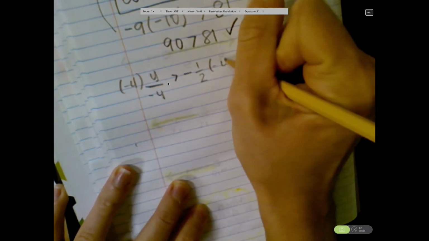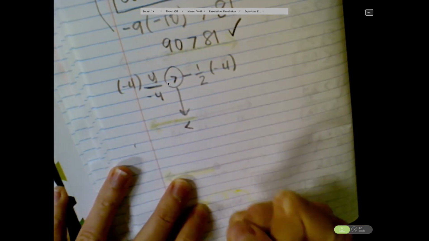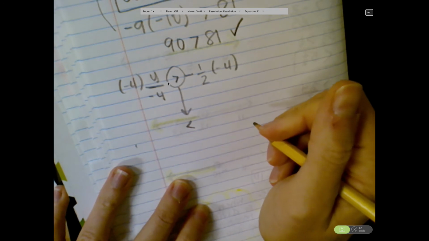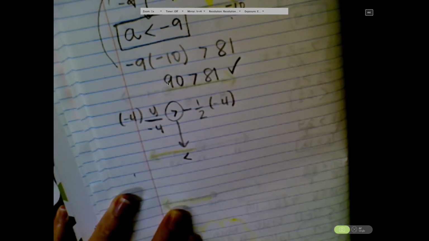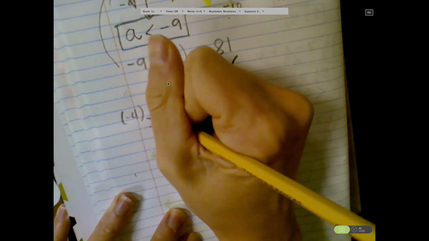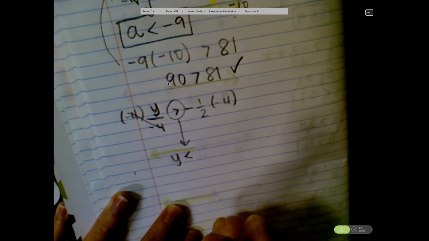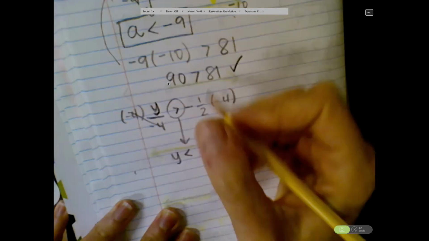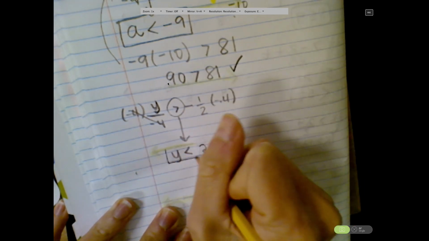As soon as you multiply both sides by a negative number, switch your sign. The problem is y divided by -4. Oh, y. Yeah, y, sorry. That would be 2. It's negative 1/2?